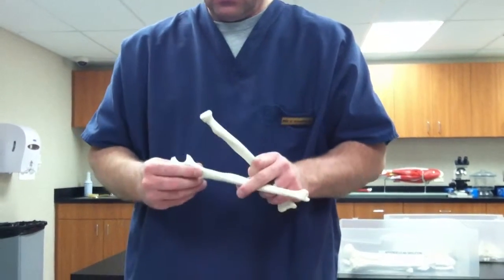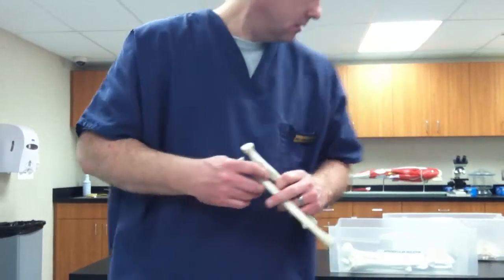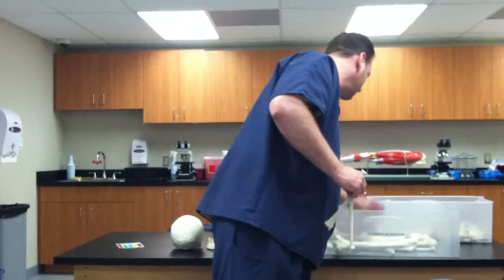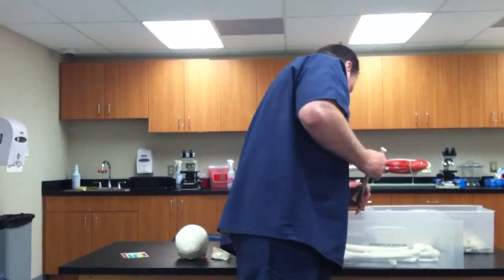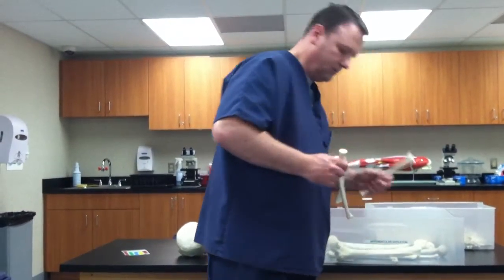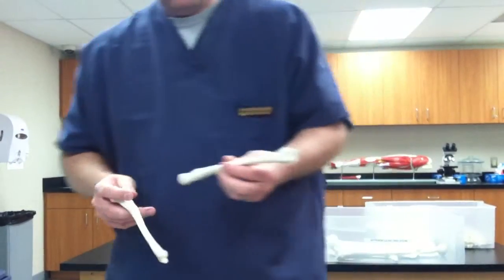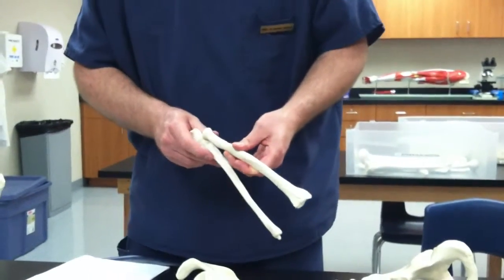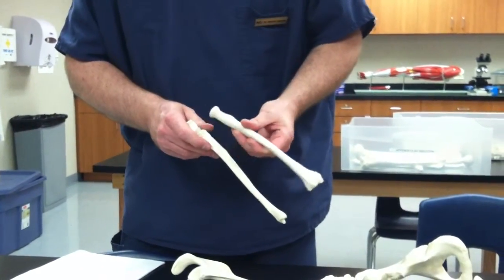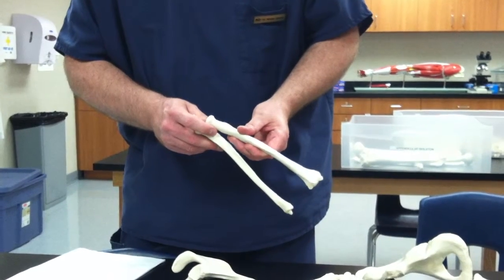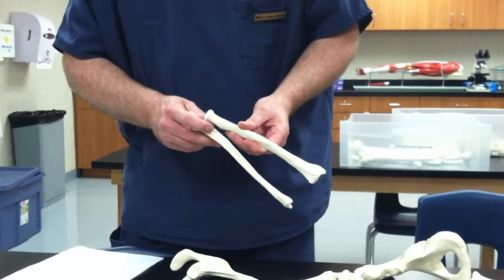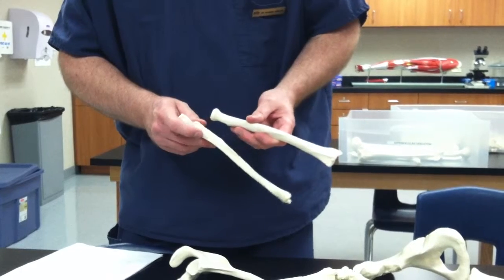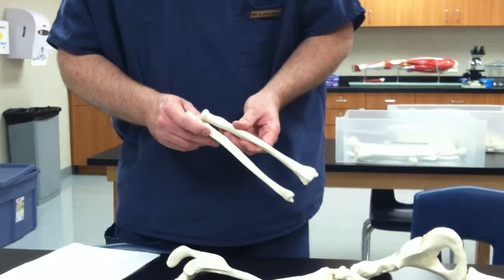Now, the head of the radius sits in this notch right here on the ulna, and that is called the radial notch.